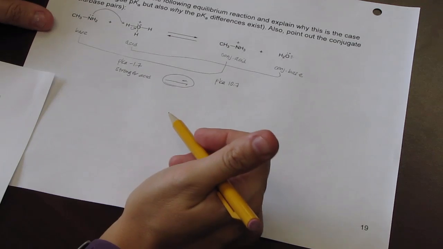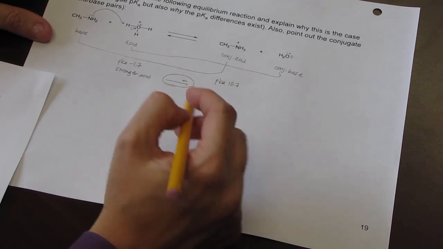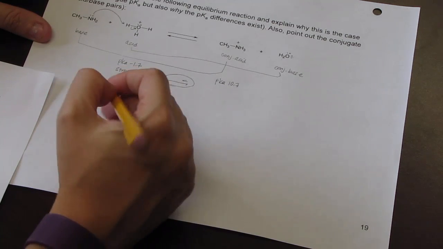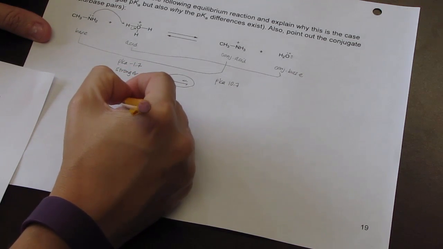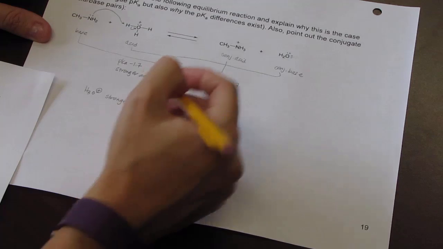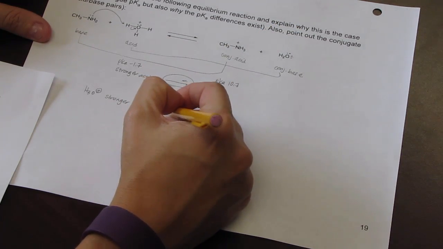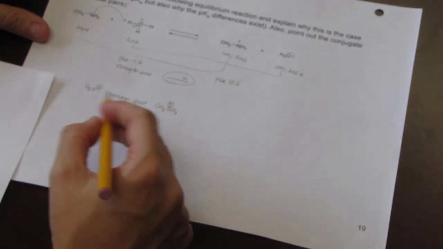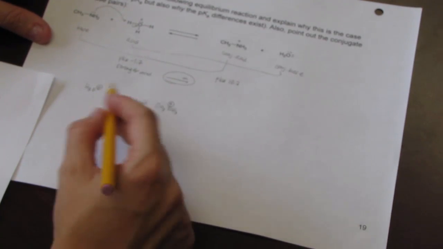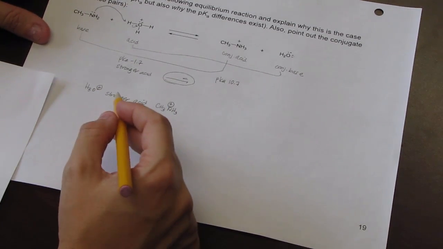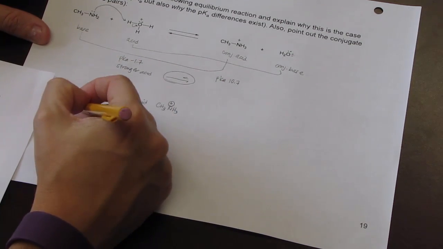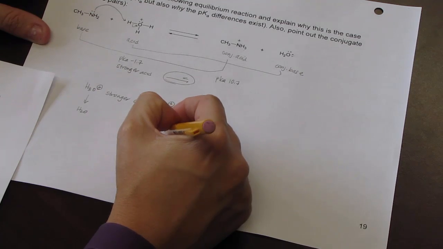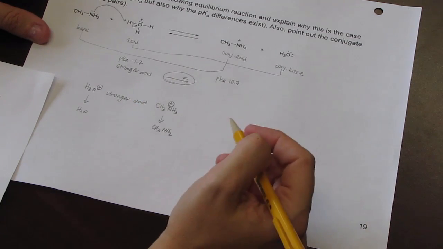And now we want to say why this exists. Why is H3O+ a stronger acid than CH3NH3+? So looking at the reasons, both are positively charged and both are going to end up as neutral when they go to the conjugate base. So we can't make the argument of one going to be neutral.